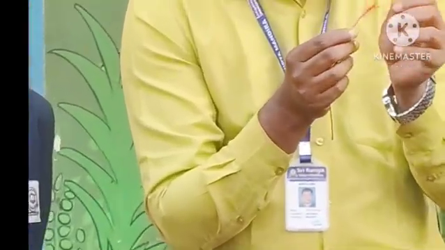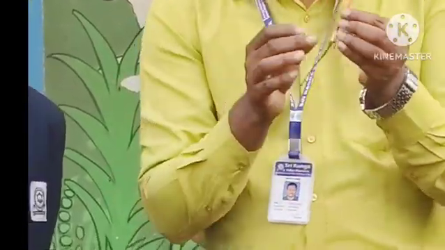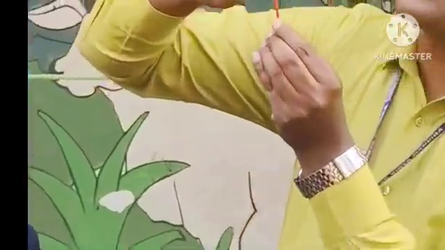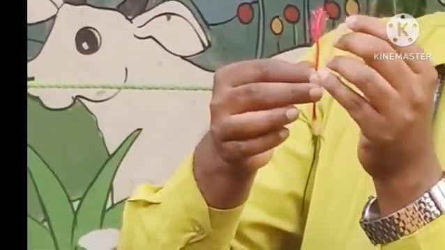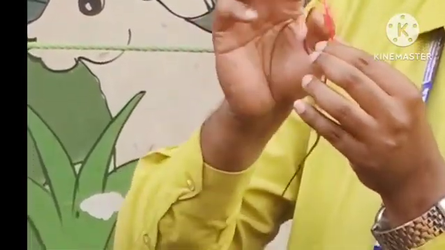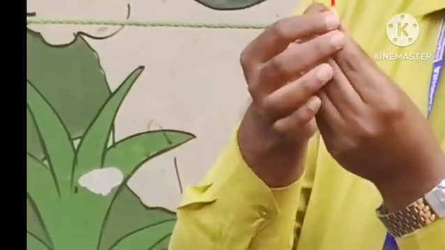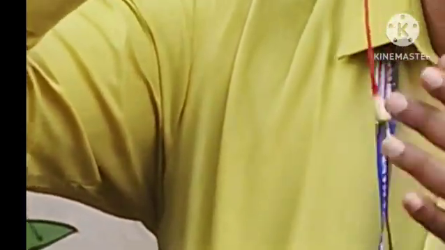Then the innermost part of the flower is called gynoecium. We can call this gynoecium. Look, it is visible, right? So this part we call gynoecium. Gynoecium is the female part of the flower. It has stigma, style, and ovary. We call this the ovary, this is called the style, and the tip of this is called the stigma.